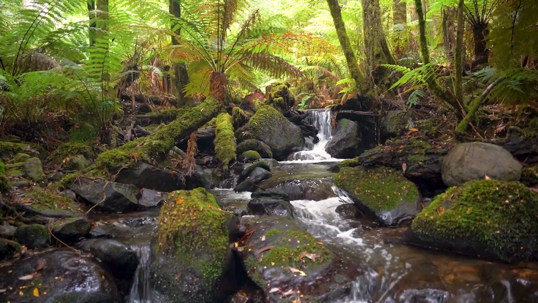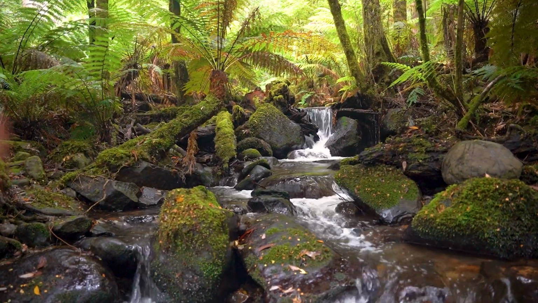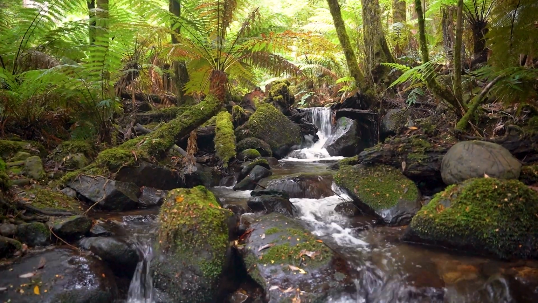I'll just bring it down a little bit, just to block out some of that sky. Just spin my polarizer a little bit.